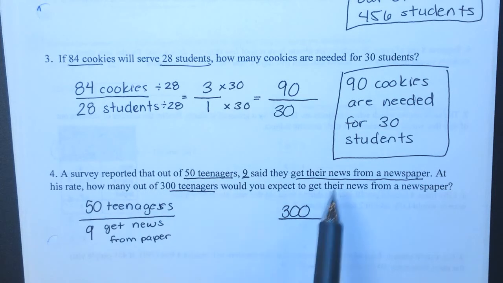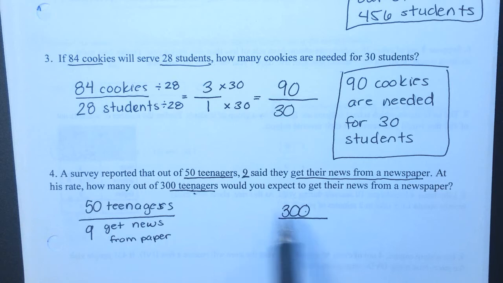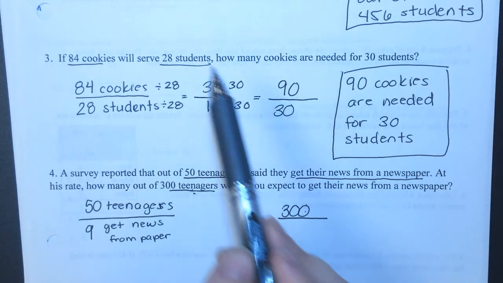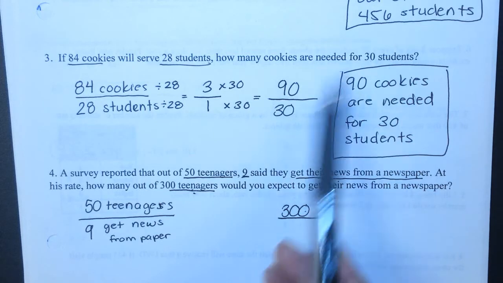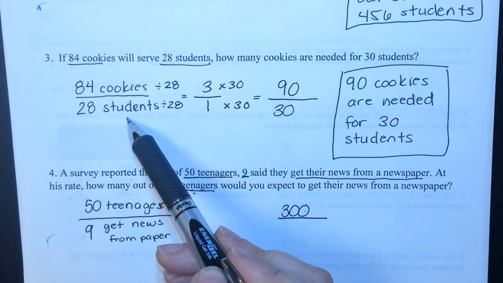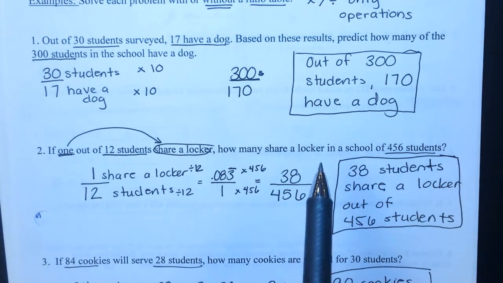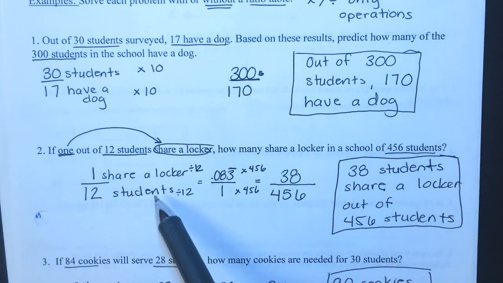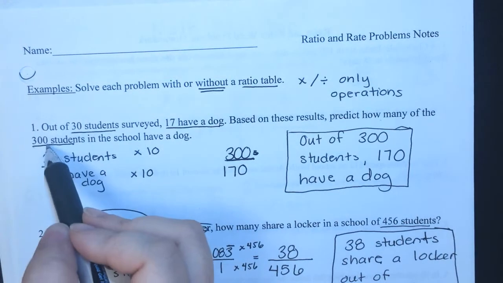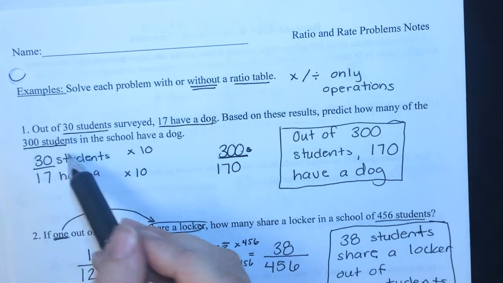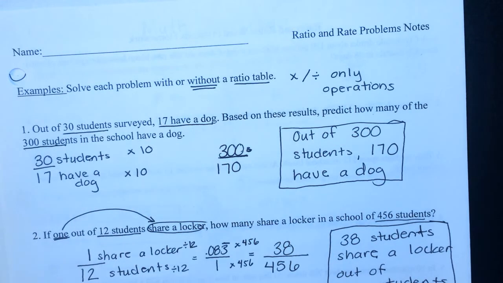So if 300 is teenagers, it needs to go where the teenagers are. Here, when I had 30 students, 30 had to go where the students were. Here, when it said 456 students, 456 had to go where the students were. Here, when it said 300 students, 300 went where the students are. Do you see how that number is always going to go on the same level? Okay.